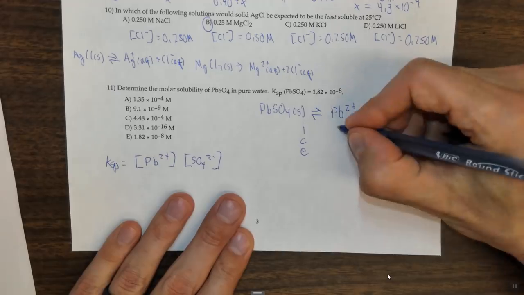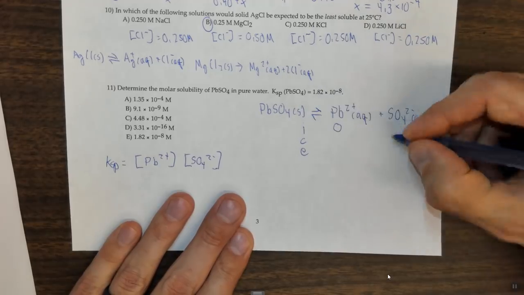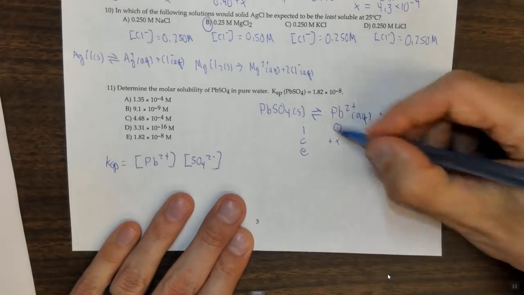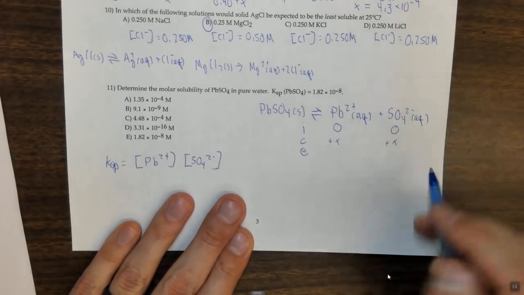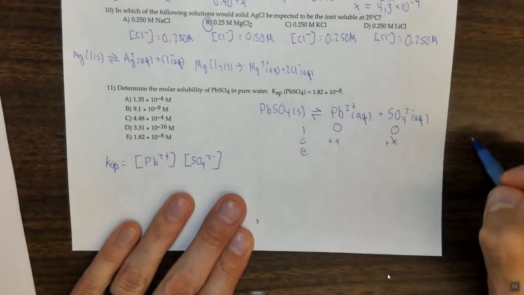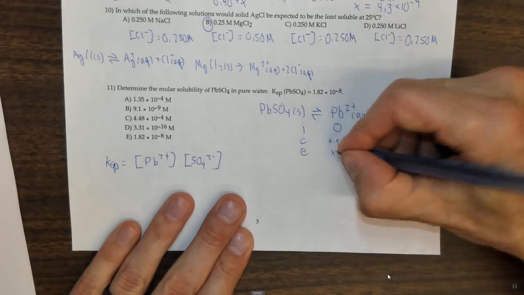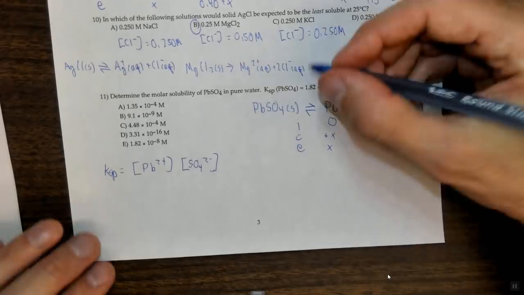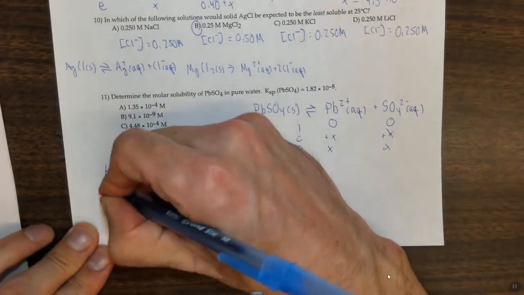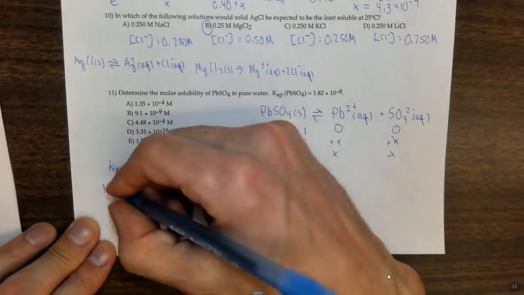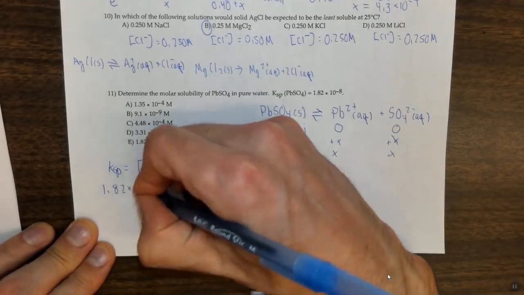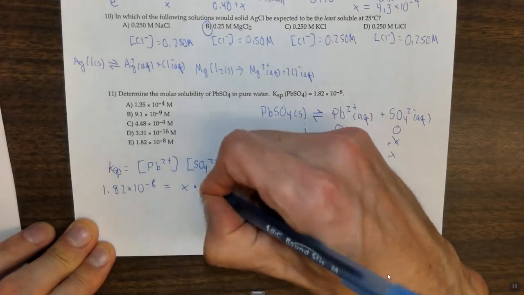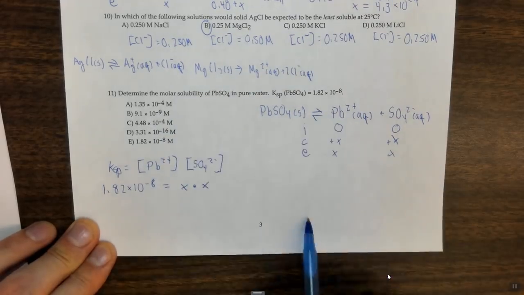So initially, when we first dissolve this solid, there's none of this and none of this. We're going to gain X amount of lead and X amount of sulfate, because its stoichiometry is 1 to 1. And at equilibrium, we'll have X lead and X sulfate. So if we do this, the KSP, 1.82 times 10 to the minus 8, equals X times X. So you plug in these equilibrium amounts.